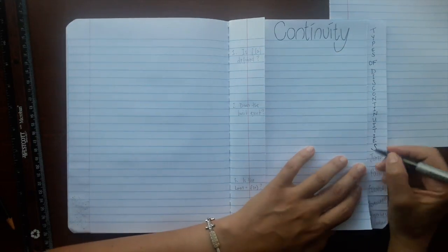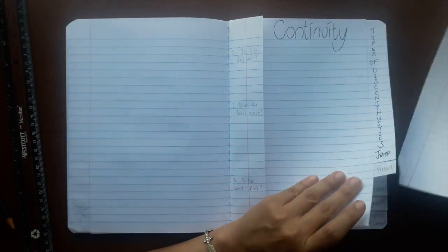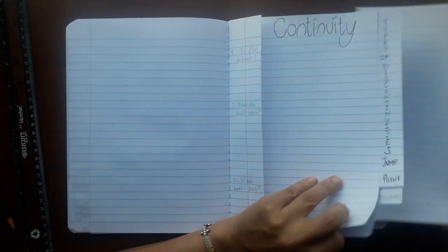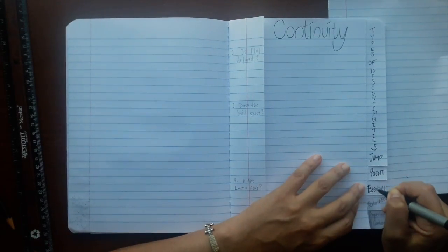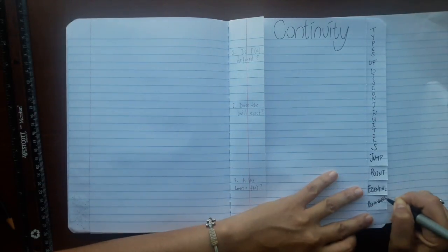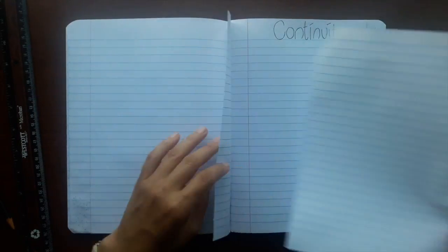And those are jump, point, essential, removable, and the last one is not a type of discontinuity, but it's just a property of continuity. Properties of continuity. You're going to need to know that.